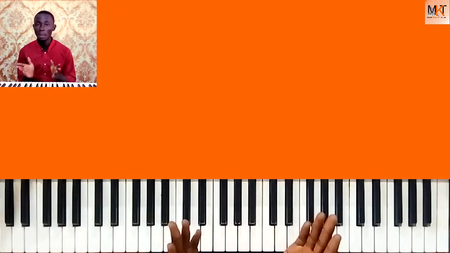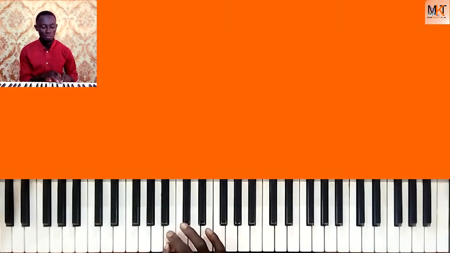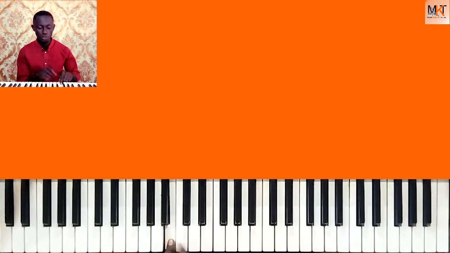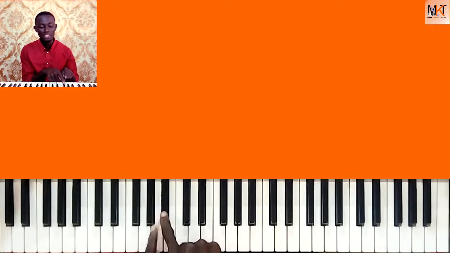The same idea happens here. When you're moving from B to the immediate note to the right side, it is a sharp. So B, B sharp. Just as when you move from A to here, it makes it A sharp. The same idea is here.